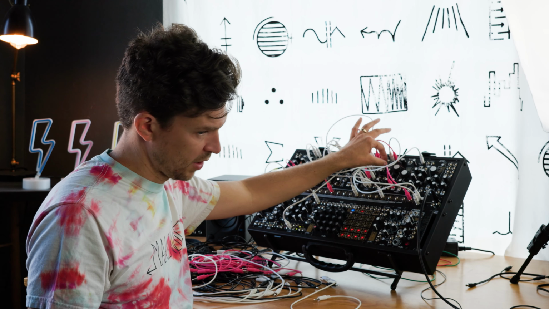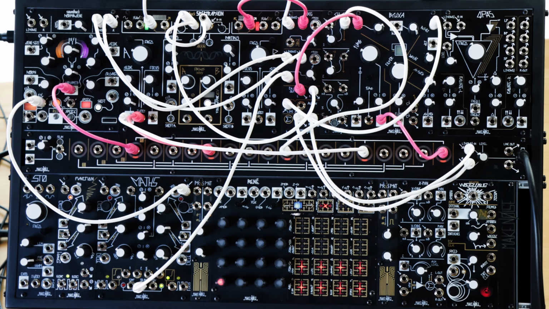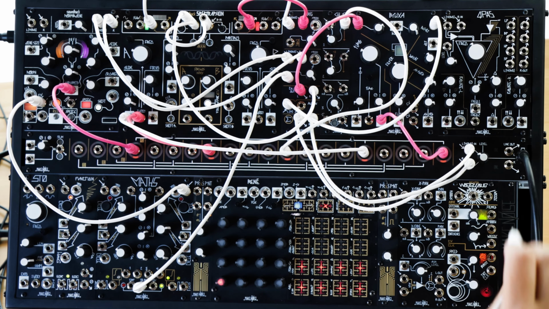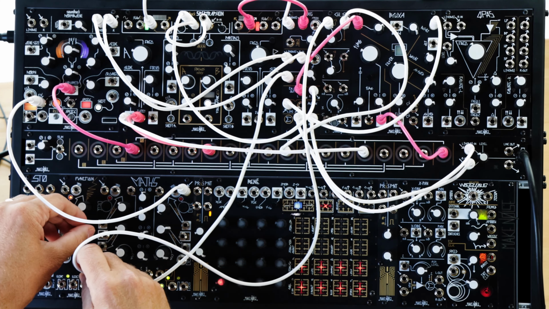Modulate all these things together at once manually with the offset knob. Or let's also try taking a nice long cable and we can just patch it into whatever modulation source we feel like.